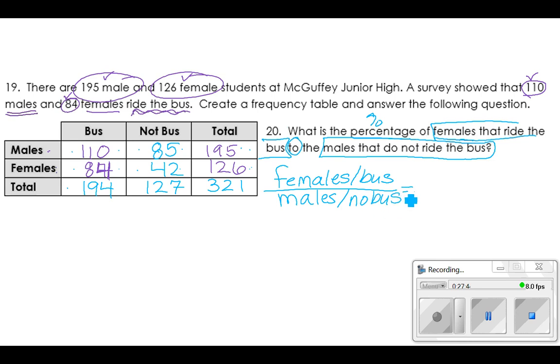So this is including both categories, which means it's not going to be any of the totals. For the numerator, we have females that ride the bus, so we're looking at the females and the ones that ride the bus, which is 84. And then males that do not ride the bus, which is 85.